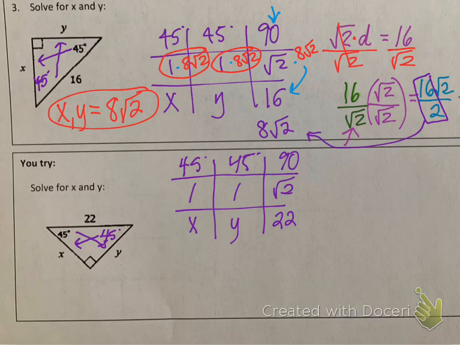Which column will help me find the scale factor, first, middle, or last? That would be the last. So I'm trying to figure out what I can multiply root 2 by to get an answer of 22. So I'm going to make an equation. Root 2 times what dilation gives me an answer of 22. To solve this, I divide by root 2. And there's my scale factor, or my dilation.